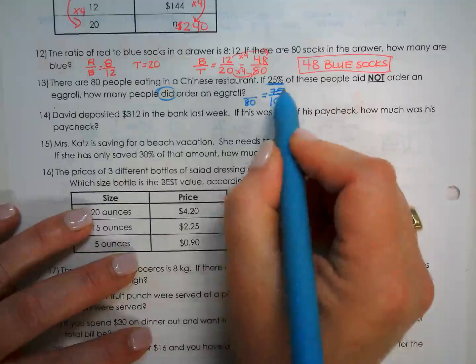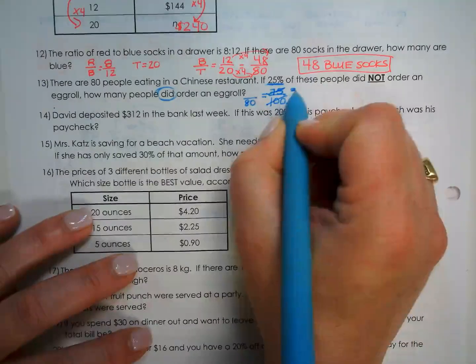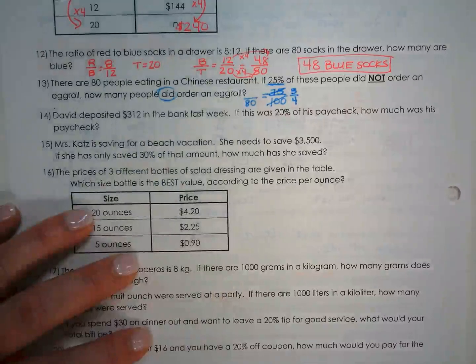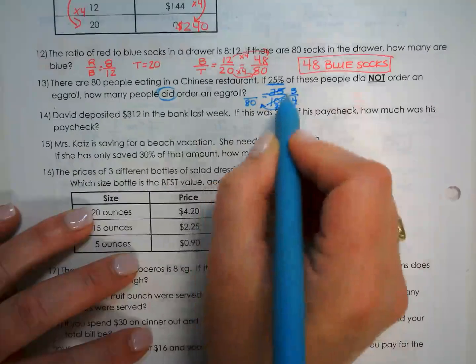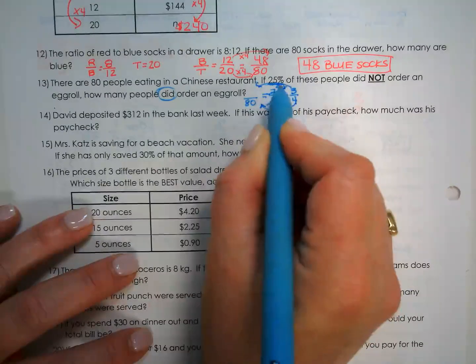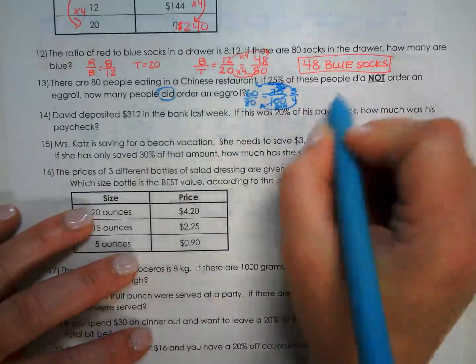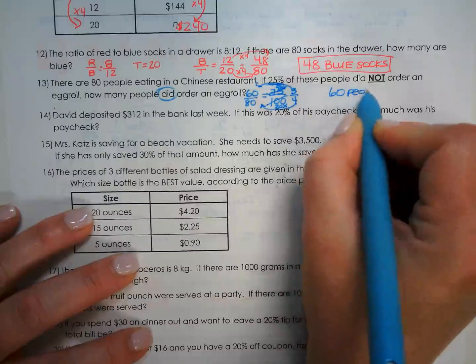I would highly recommend we simplify here. This becomes 3/4 when you divide by 25. And to get from 4 to 80, I multiply by 20. Whatever I do on the bottom, I do on the top. So that gets me 60. 60 people ordered an egg roll.